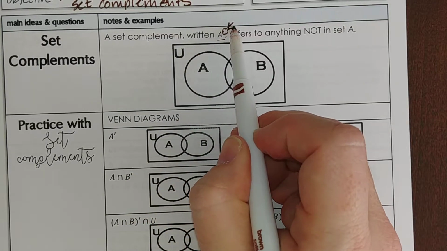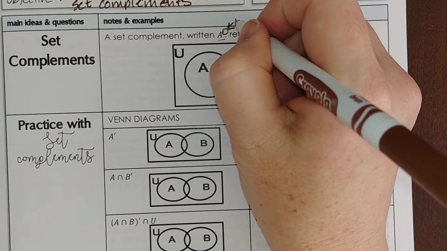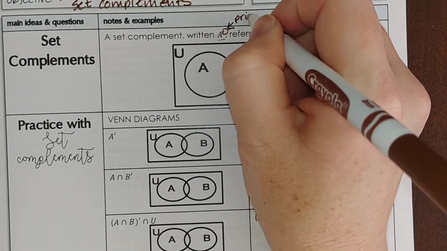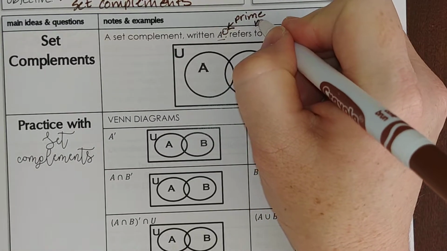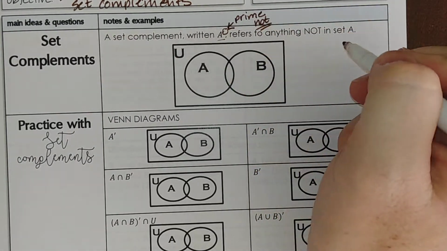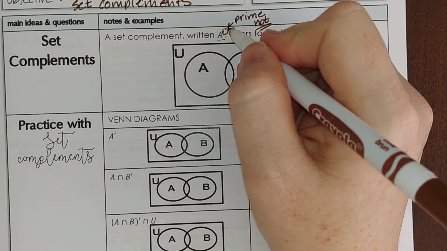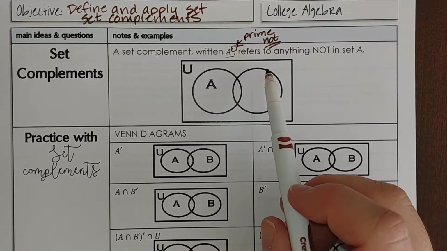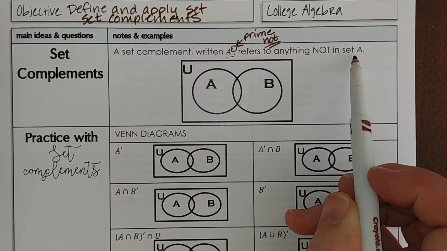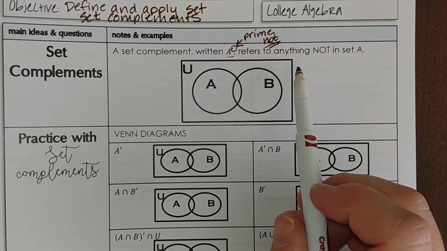This little apostrophe is read as prime, or you could also say A naught, since we want a complement to the set A. So this refers to anything that is not in the set A.